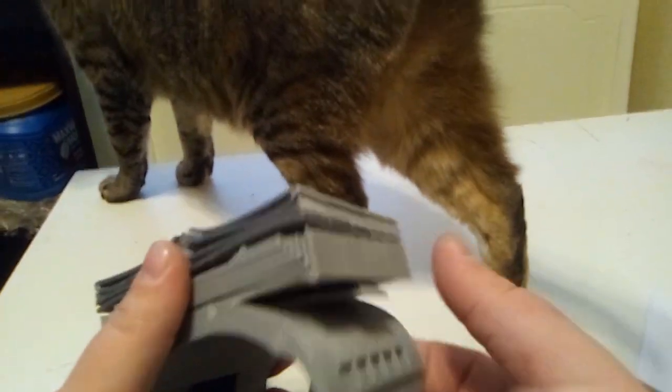So some of the filament kind of droops down, and some of the filament that's drooping down is inside the track, right? I can't fix that because I can't get in there to clean it up.